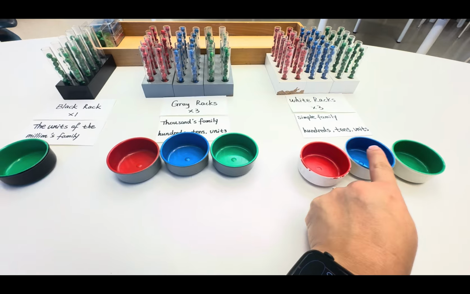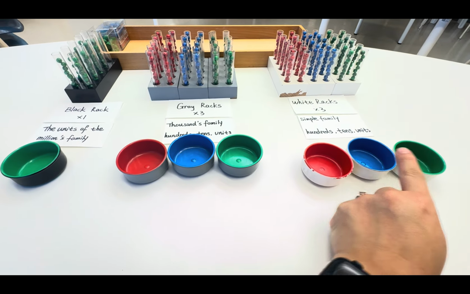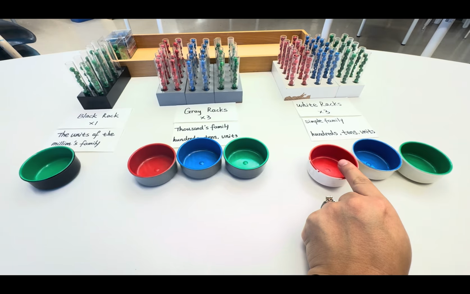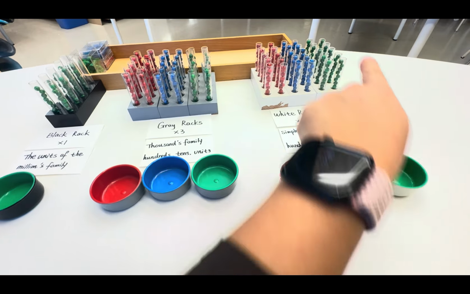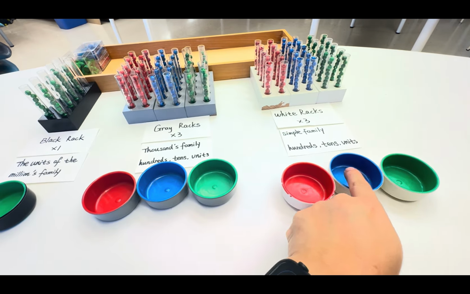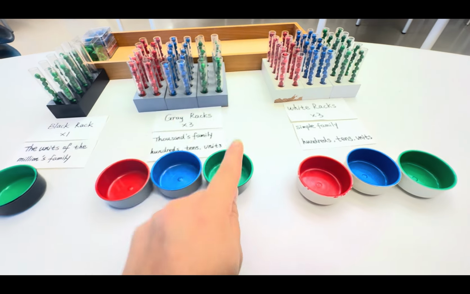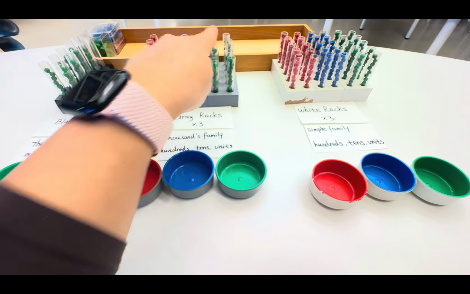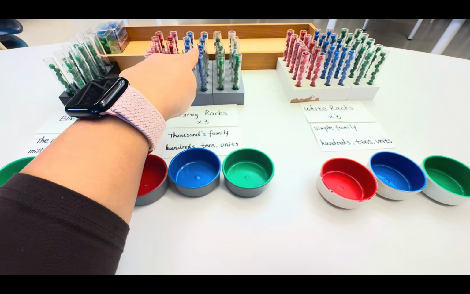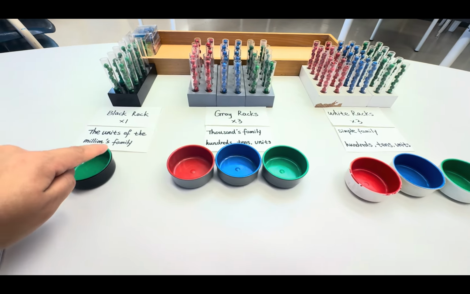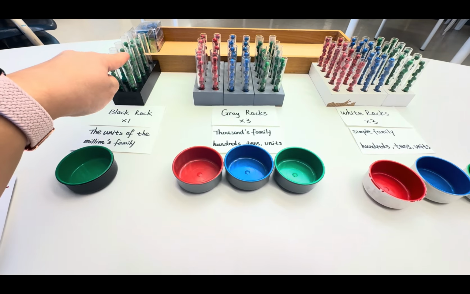The inside colors match the units, tens, or hundreds colors. Green, green. Blue, blue. Red, red. Green and green.